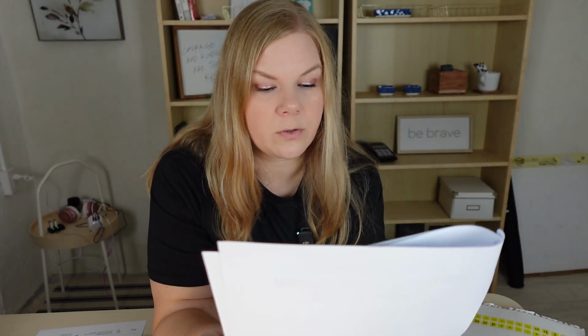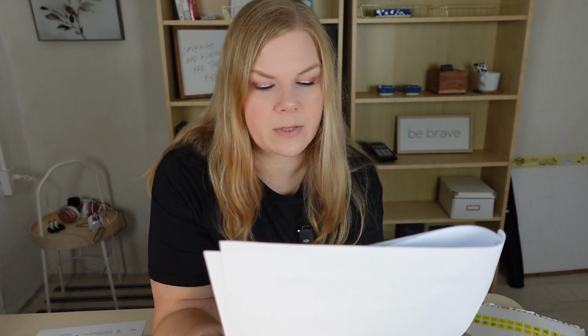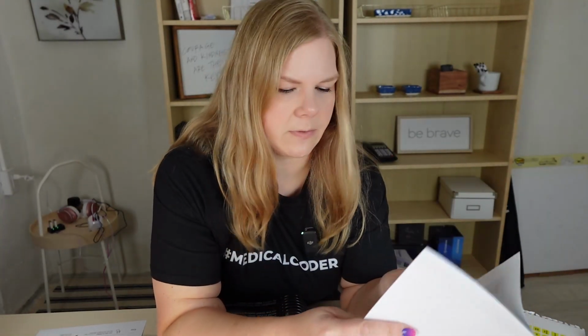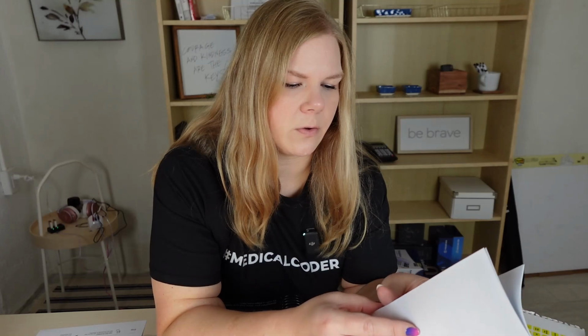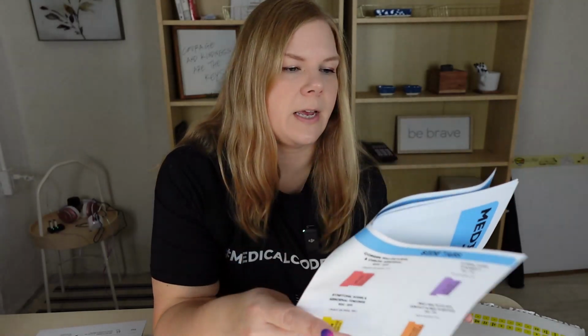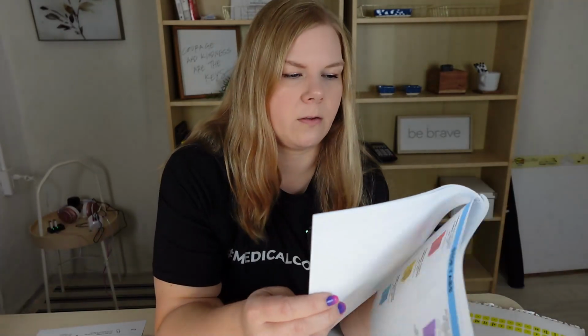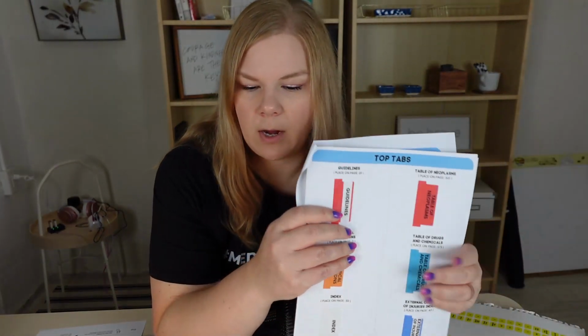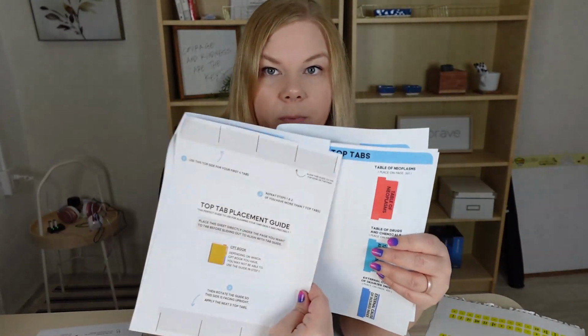So where I am getting slightly confused is they talk about these top tabs. So I'm trying to figure out which ones are the top tabs. It looks like they have stripes on them. So those are the tabs. Okay, so these are side tabs, and then they have top tabs. And then they have an alignment grid of where to place them. So that is very helpful.